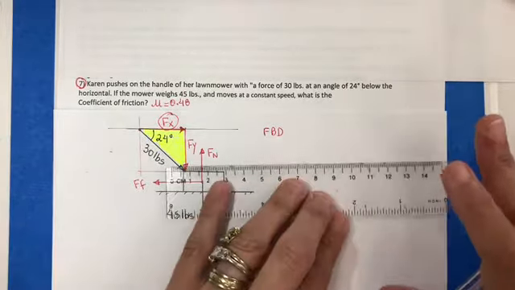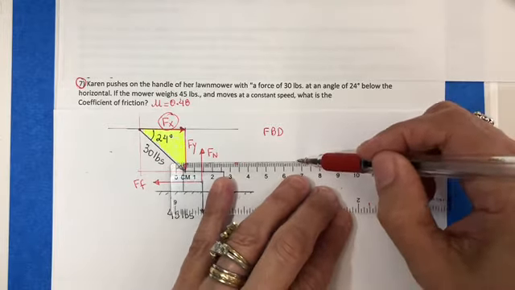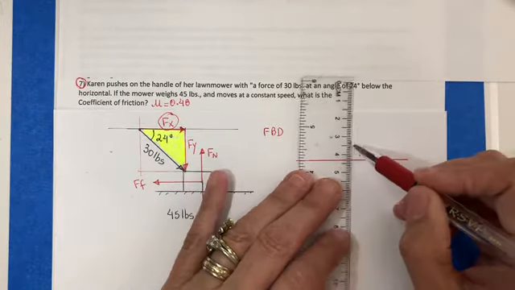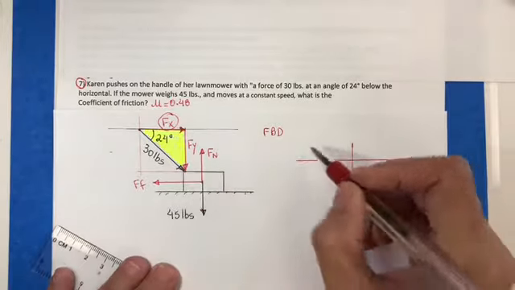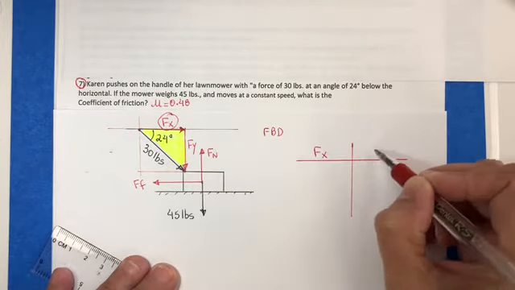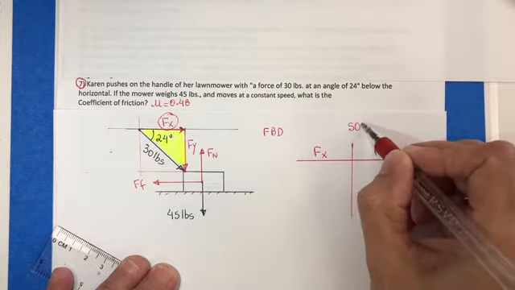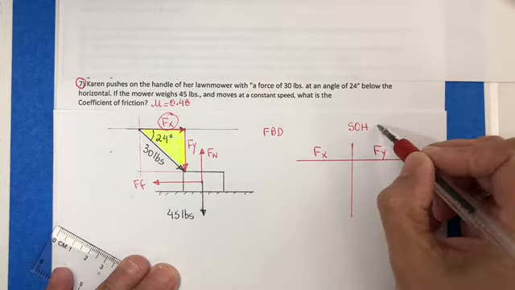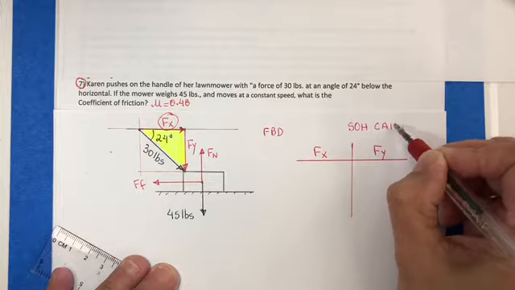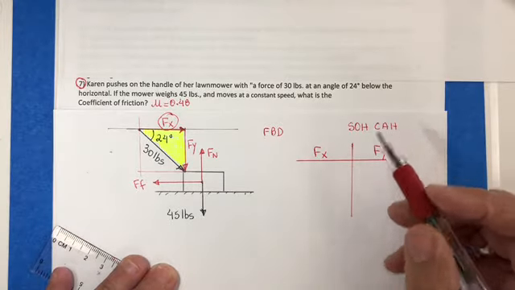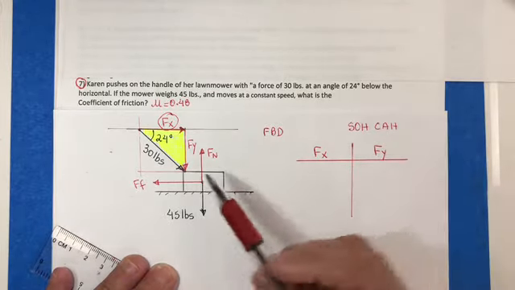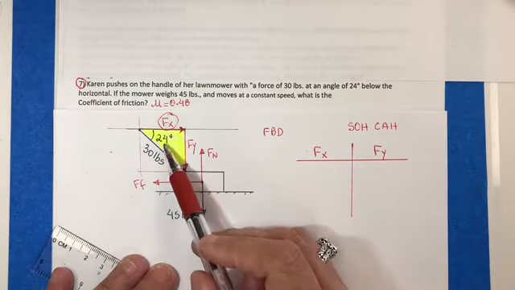So to find the components, I always use sine and cosine. So here we have Fx, and here you have Fy. And I'm using the acronym SOHCAHTOA. So sine and cosine. And then I have to ask a question, what is Fx for this angle?